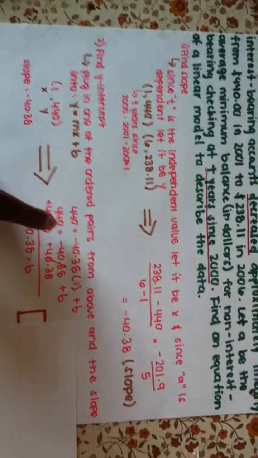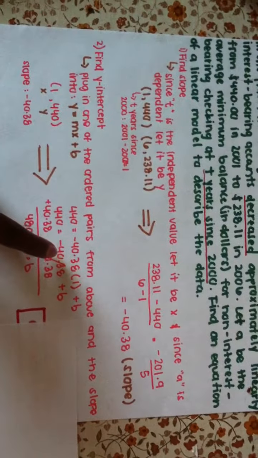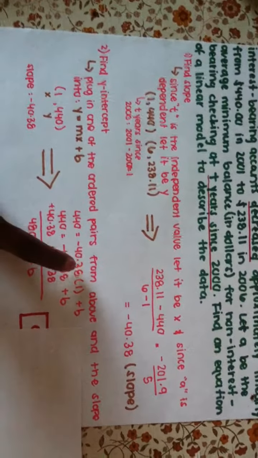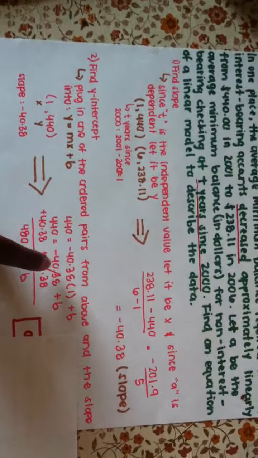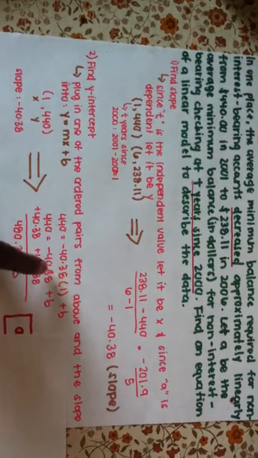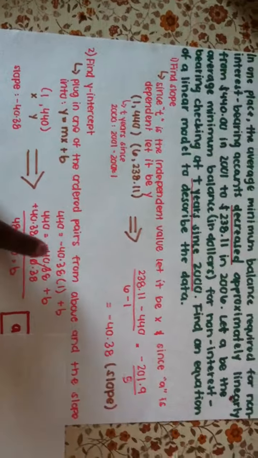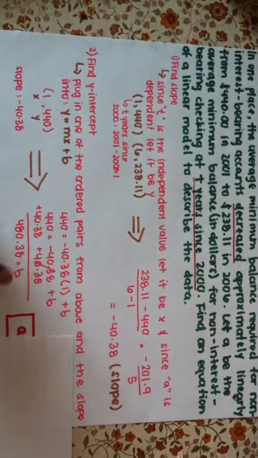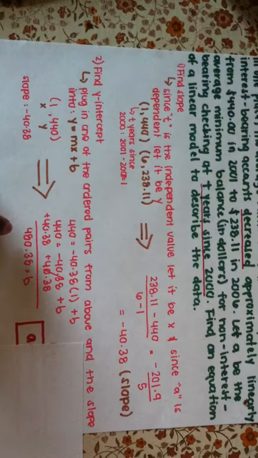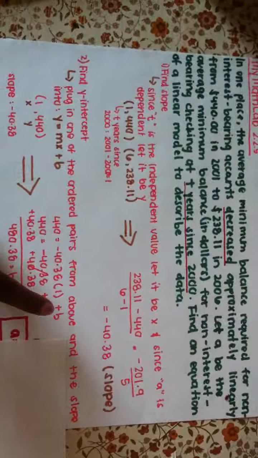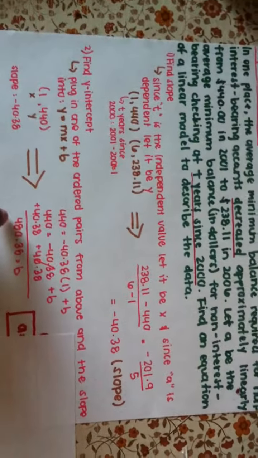So we get 440 equals negative 40.38, because negative 40.38 times 1 equals just negative 40.38. So negative 40.38 plus b. We add 40.38 to both sides, which cancels this out. And here we get 480.38. We bring down the b, so b equals 480.38.